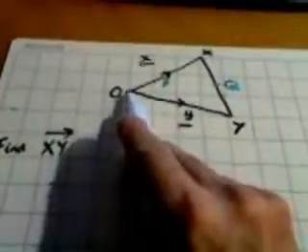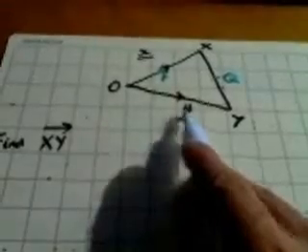I'm going to continue this with another example where we've got a triangle OXY. The vector that takes us from O to X is going to be called vector X. The vector that takes us from O to Y is called vector Y. The 2 points here we've got P and Q. Well, P is the midpoint between O and X, and Q is the midpoint between X and Y.